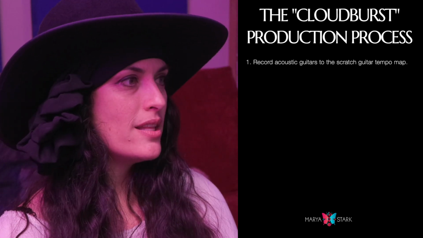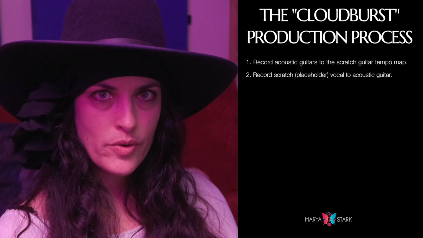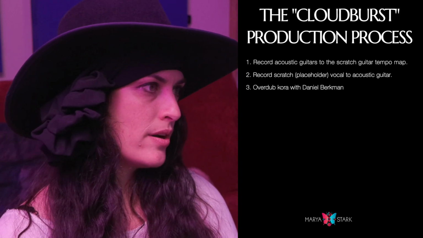Very cool. Awesome. Well, Cloudburst, here's just a little review. We did all the work to get the guitar map. Then we made a scratch vocal so that we could have Daniel come and play to my voice. Then we had Daniel come play. Then we sent it to Barry for their conversation. We got their conversation dialed. Then we added bass and drums.